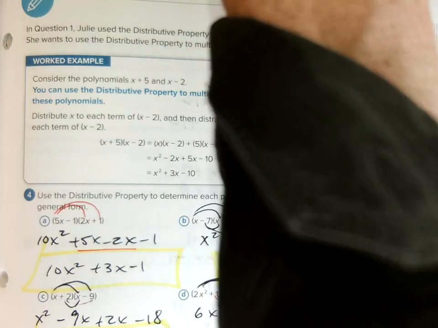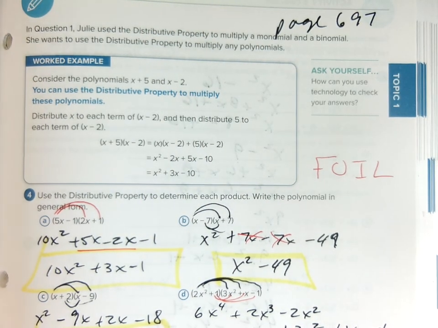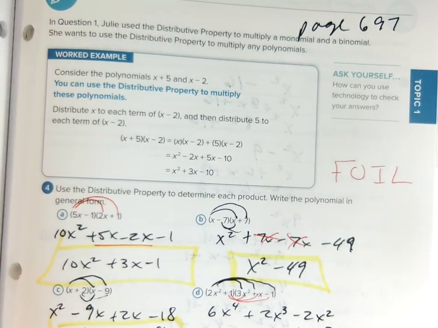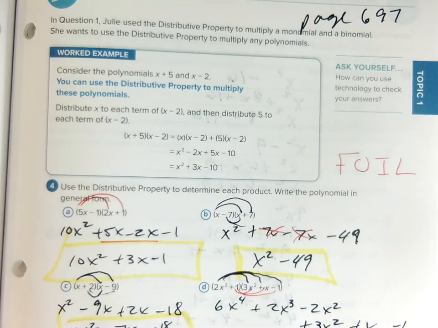Okay, everybody, we're going to recap the lesson. So I'm at page 697. And we've done this before. We've called it FOIL, but it's really kind of like distributing twice.